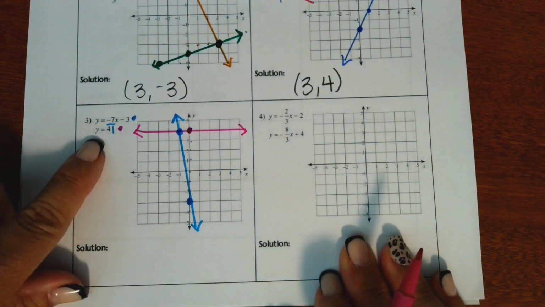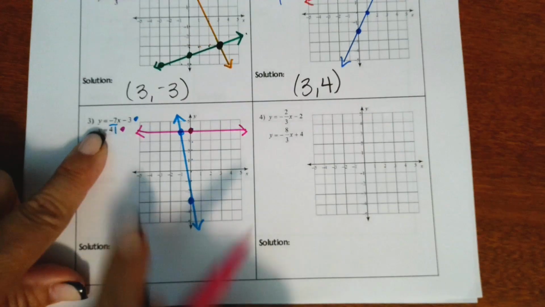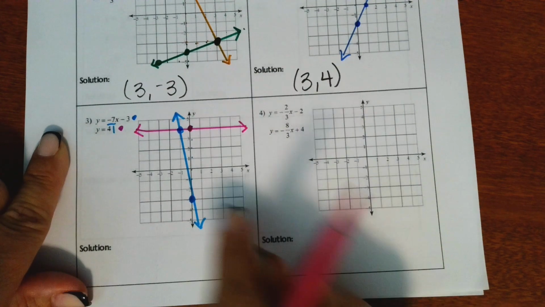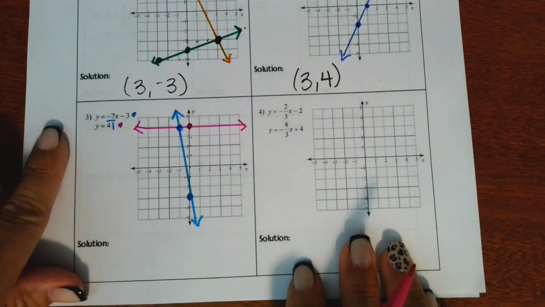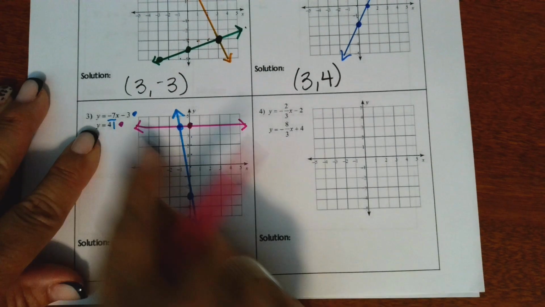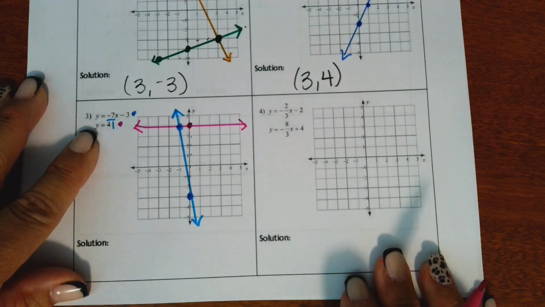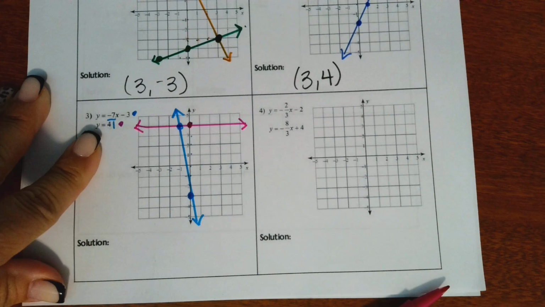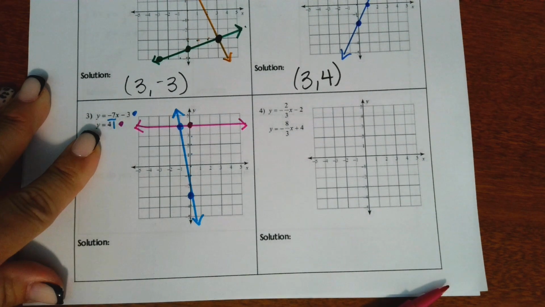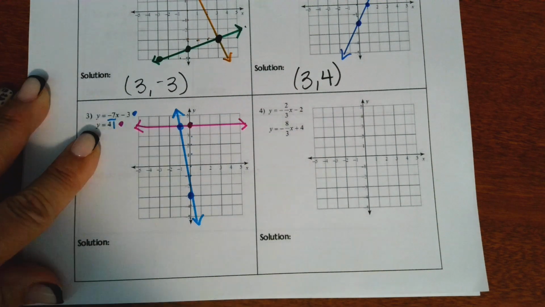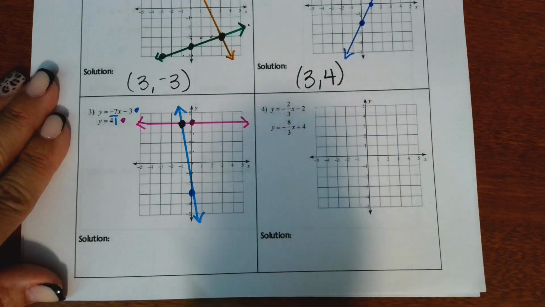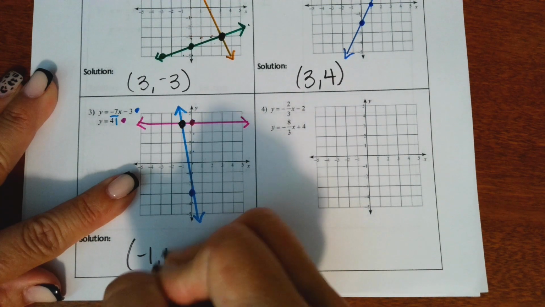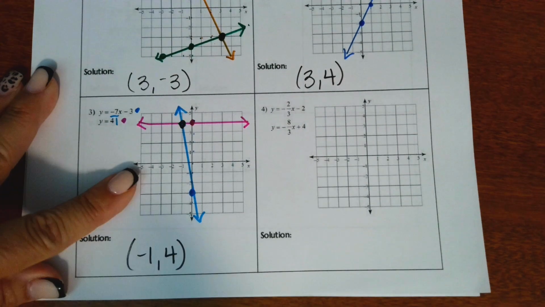So again, if you look at the first line I drew, it has a y and an x. It is going to touch both the y and the x-axis. If it only has a y, it is only going to intersect the y-axis. Okay, so we again have one point of intersection. So this system has one solution. It is -1, 4.